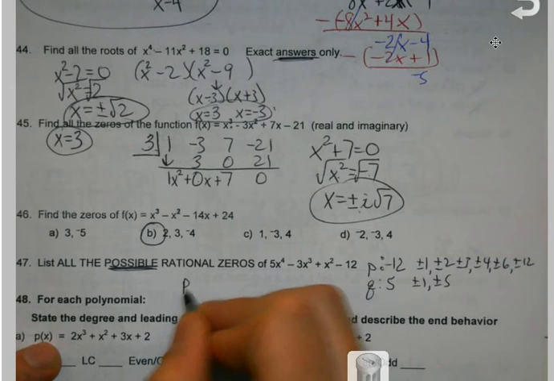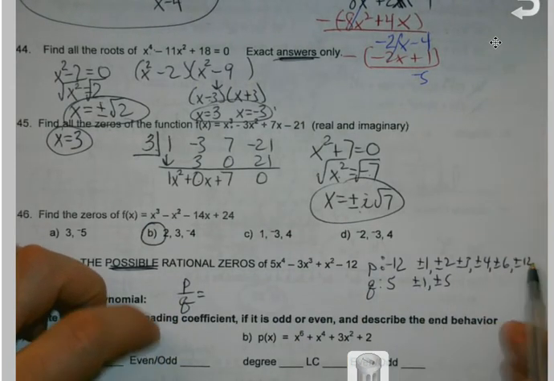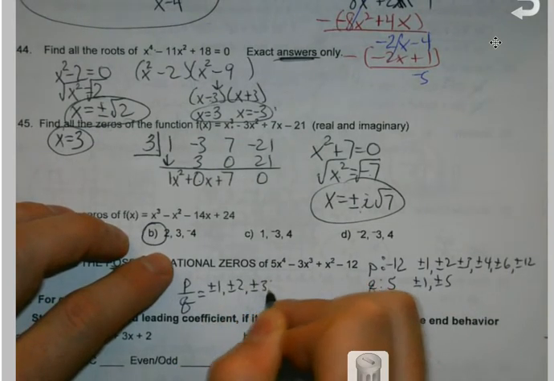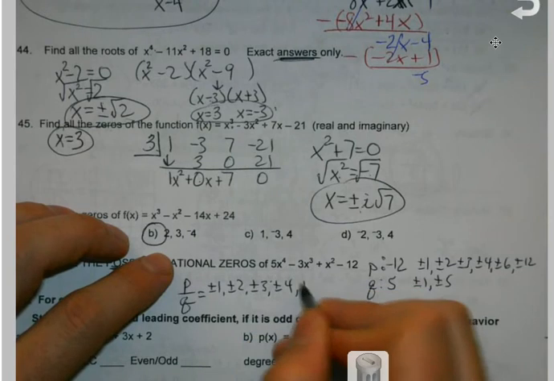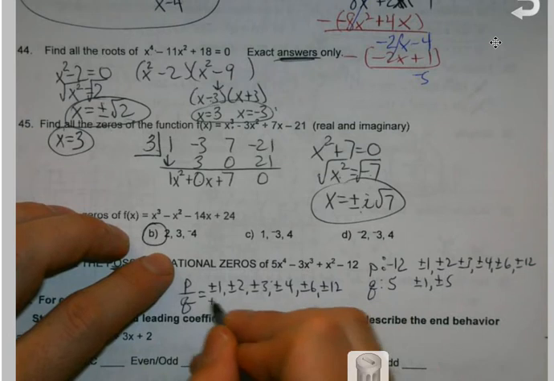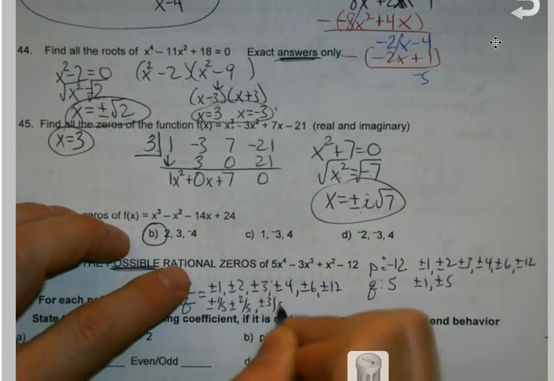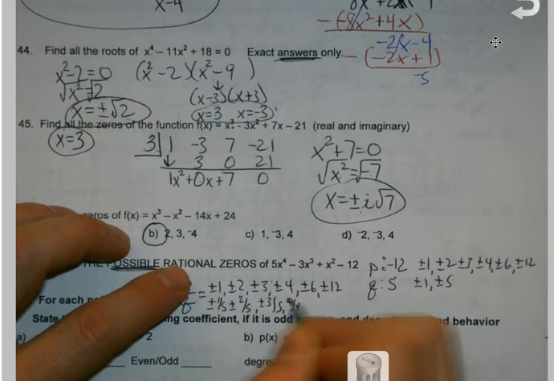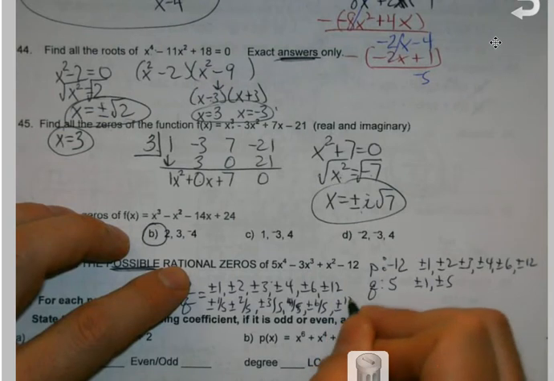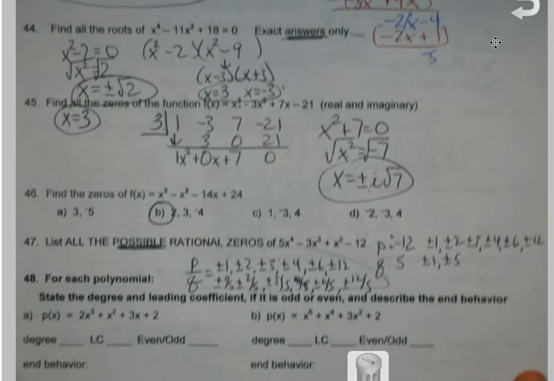So the possible zeros is P divided by Q. So when it's 1, it just repeats all of these. So plus and minus 1, plus and minus 2, plus and minus 3, plus and minus 4, and 6, and 12. But it also is going to include all of these being divided by 5. So 1/5, 2/5, 3/5, whoops, 4/5, 6/5, 12/5. That's a whole heaping lot. But luckily we don't have to figure out which ones they are, because they just want us to find the possible ones that are there.